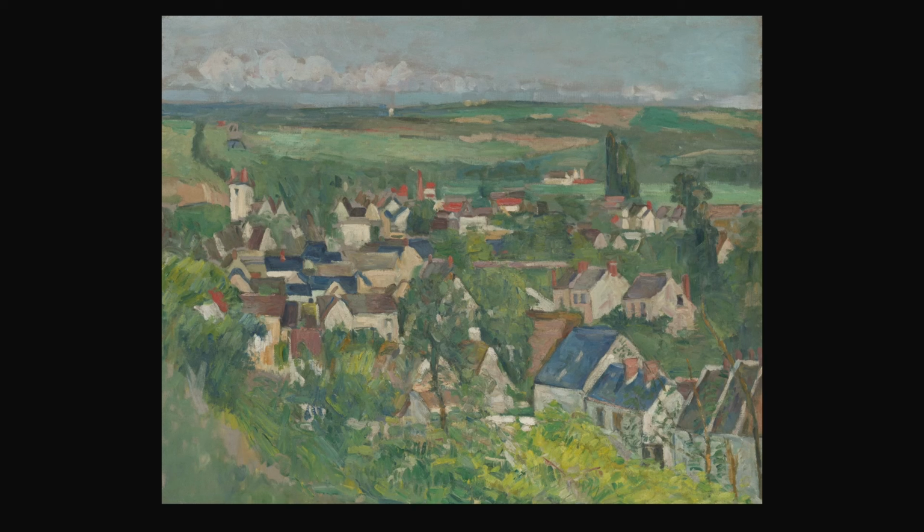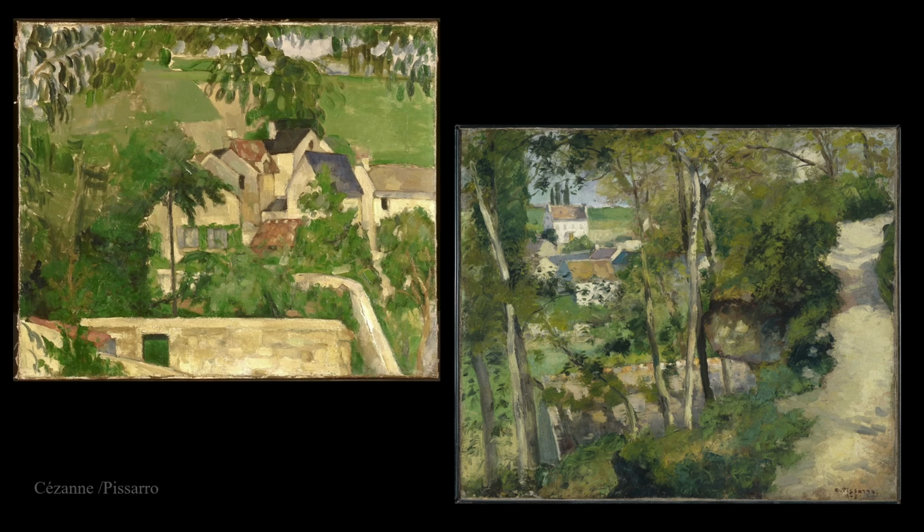The crash course in Impressionist painting that Cézanne received during his 2-year association with Pissarro bore momentous results, which we'll be investigating in subsequent lectures in this series.